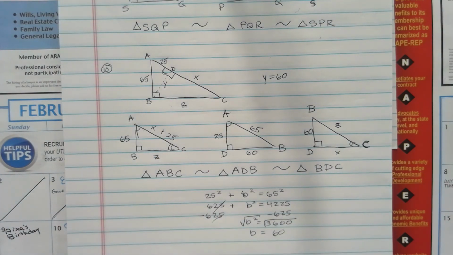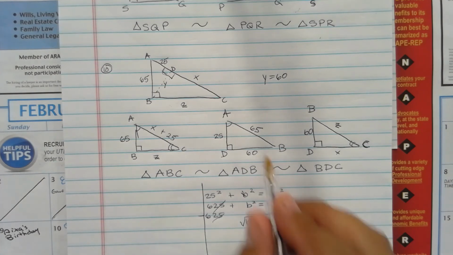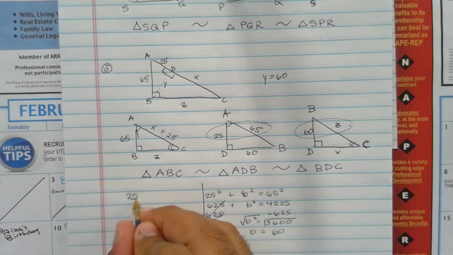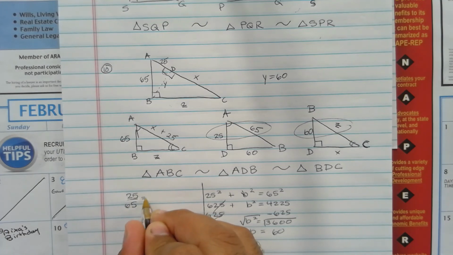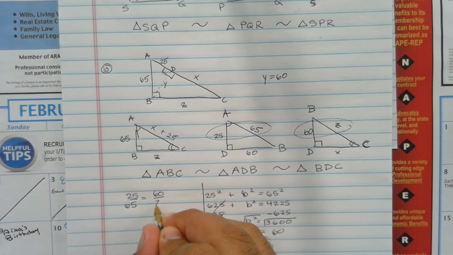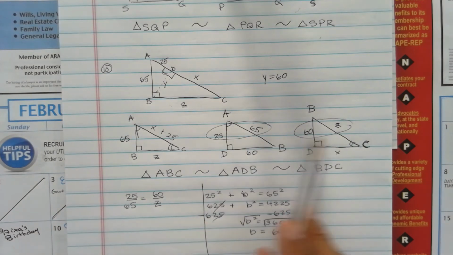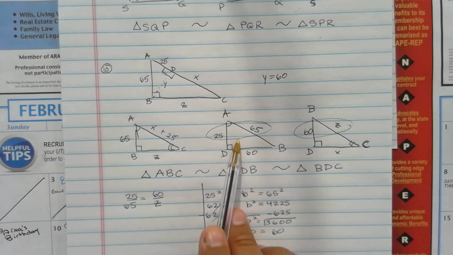So let's find BC. Mr. Kuzin's confused. What do we do next? You can write a proportion. Tell me the proportion. We could use this right here, guys. So this will be what? 25 over 65 is equal to what? 60 over Z. And the reason why is why? Because these two are what? Similar triangles. If they're similar triangles, we can go ahead and write a proportion.